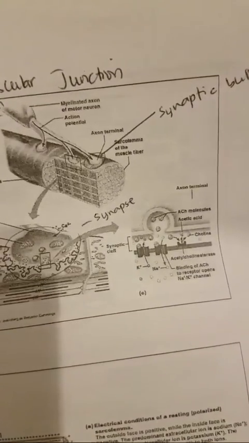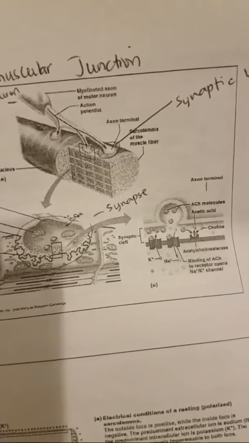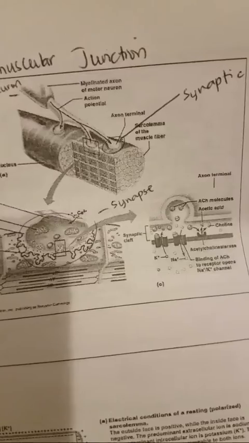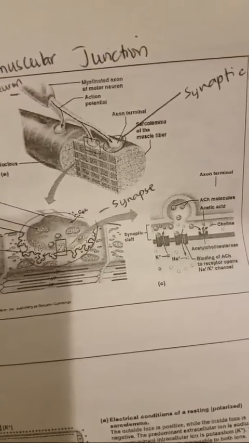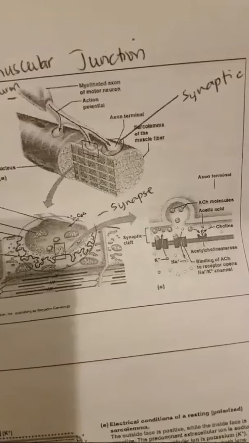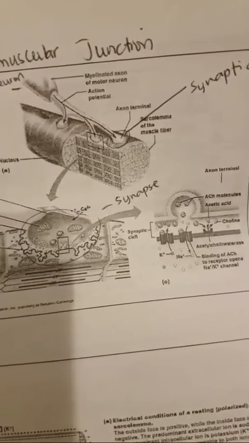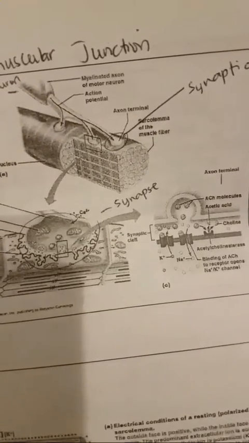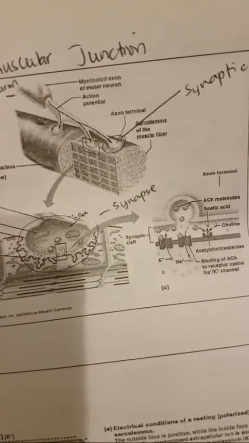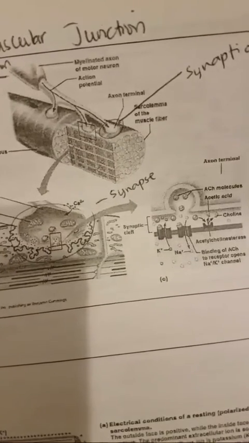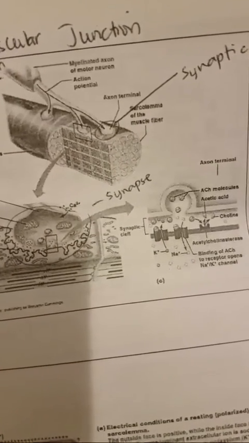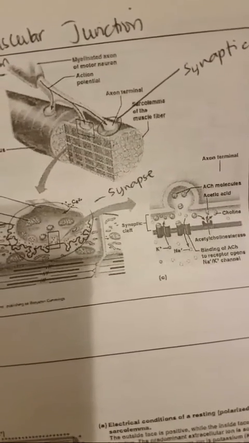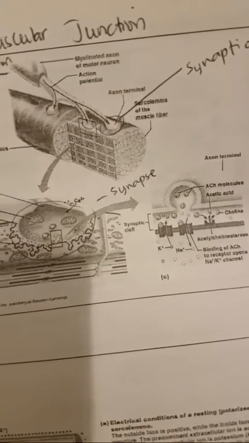Synaptic cleft, axon terminal, acetylcholine molecules, acetic acid, choline, acetylcholinesterase, binding of acetylcholine. The receptor opens sodium channel.